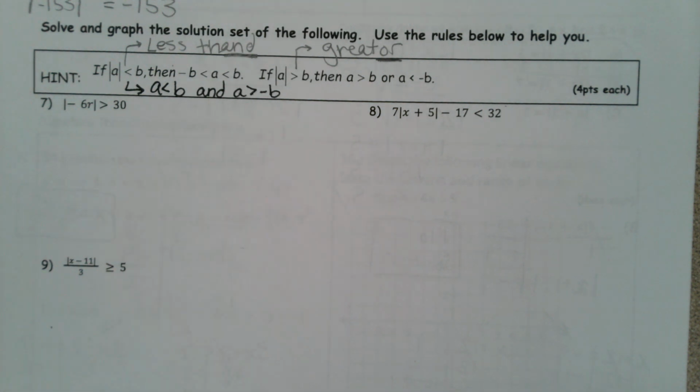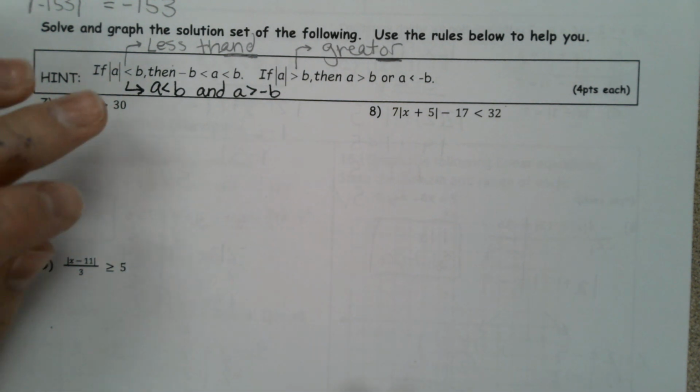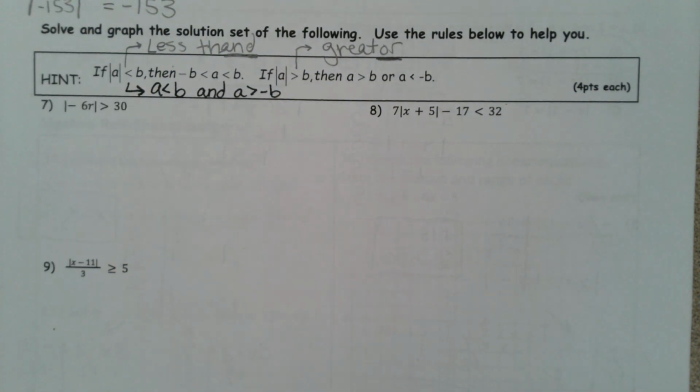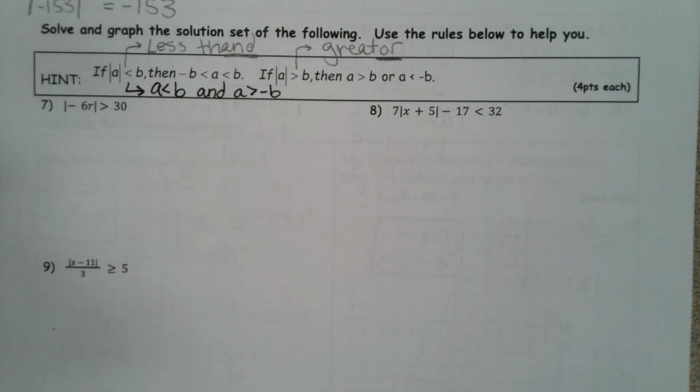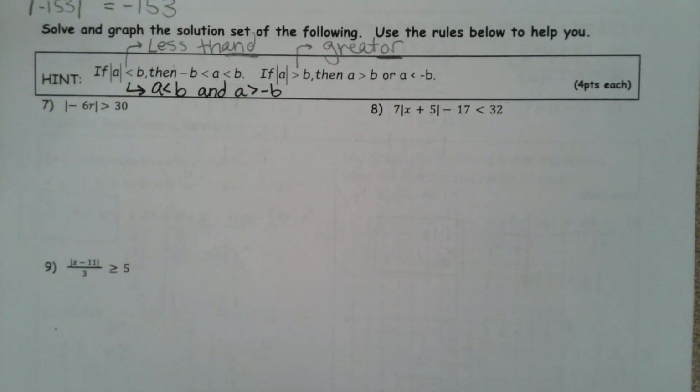Side note, if you're watching this video and you are not one of my own students, I apologize. I teach the and statements just a little bit differently. This is how I prefer it as a student, and it just makes more sense. The compound inequality is still 100% correct. It's just another way to write your answer.